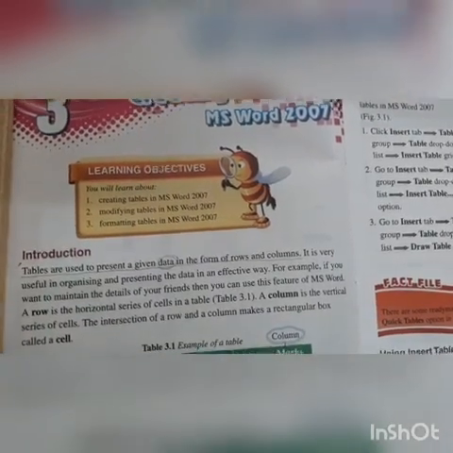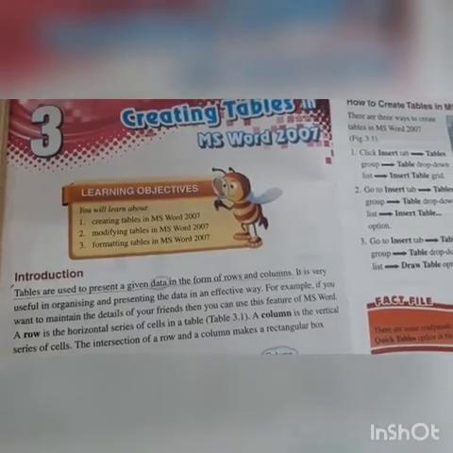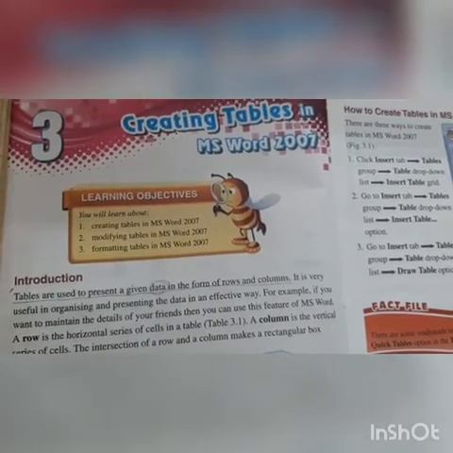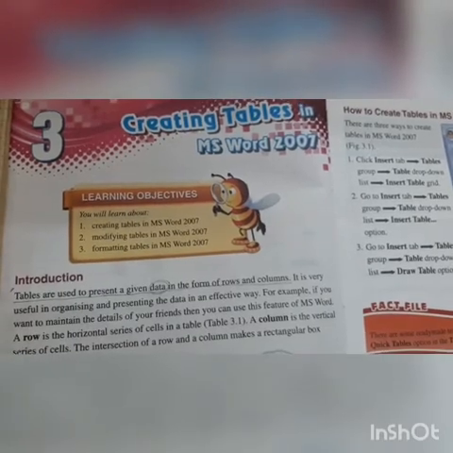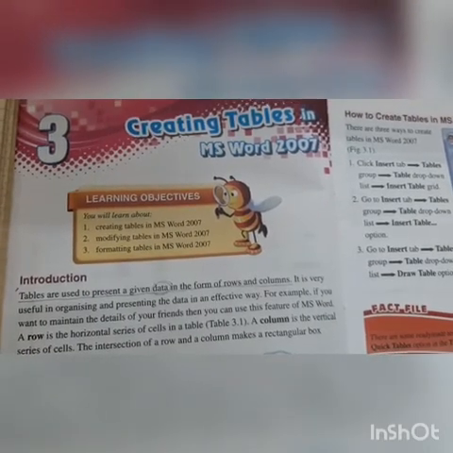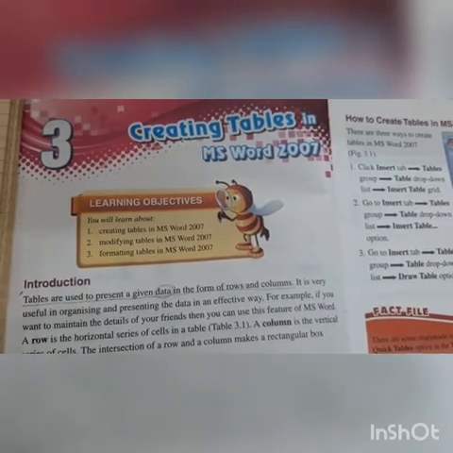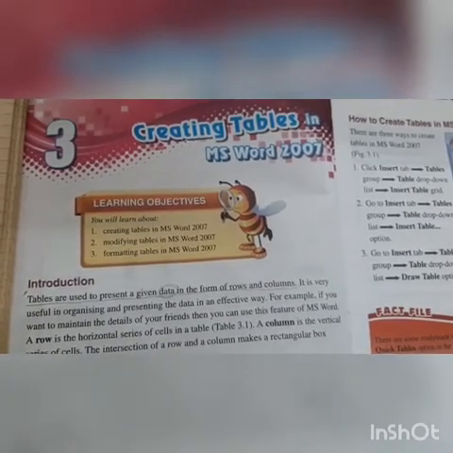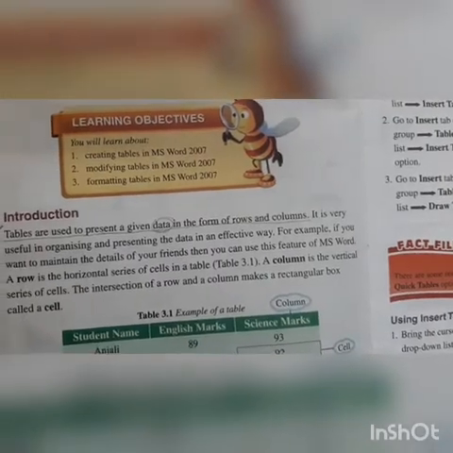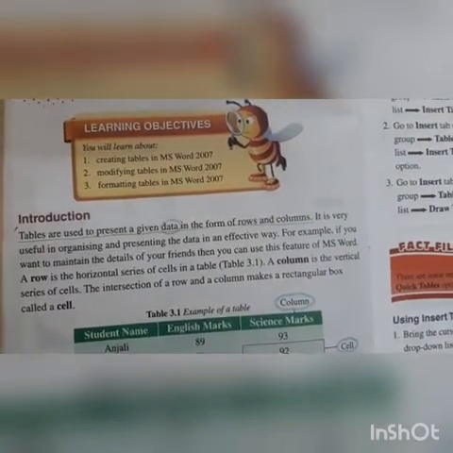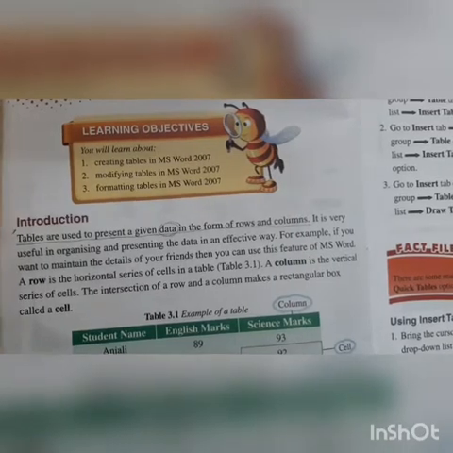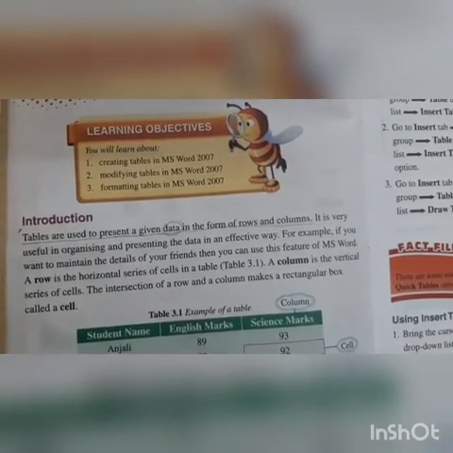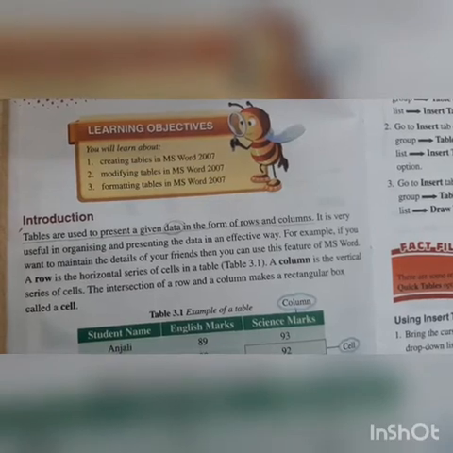Students, today we will start our new chapter number 3, creating tables in MS Word. But before that, we will recall what we have learned up till now in previous chapters. In chapter number 1, that is Know Your Computer, we have learned the IPO cycle and the internet concept. In chapter number 2, that is MS Office, we studied components of MS Office and the MS Office window.